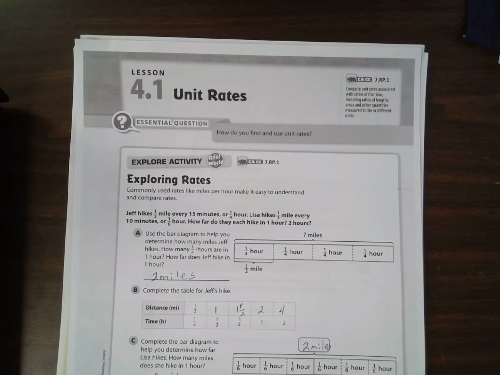We're going to start talking about what's called unit rates. A unit is just one of something. For example, when you're traveling down the road, you're going a certain number of miles per hour. When you walk, a certain number of miles per hour. When you get paid, for most Americans, they get paid so much money per hour.